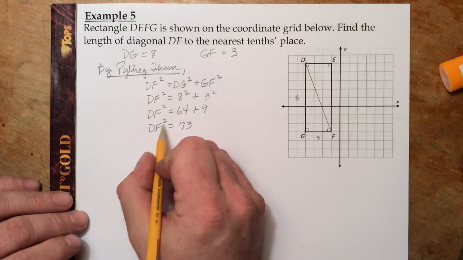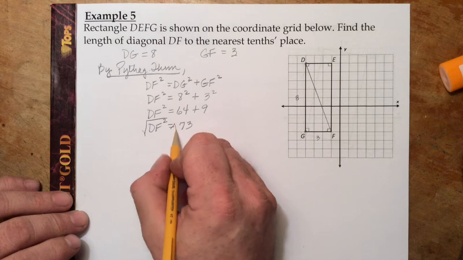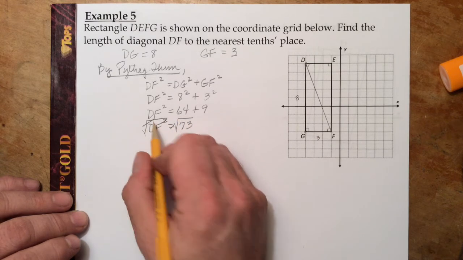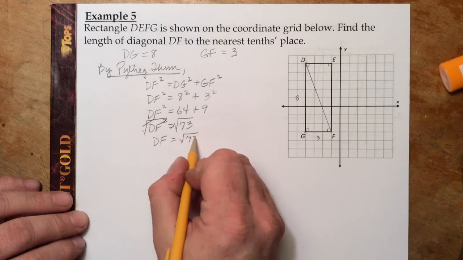Get rid of the square on the DF. We just want to know the length of DF, not DF squared. So we take the square root. We have to take it on both sides. Now we have DF is equal to the square root of 73.